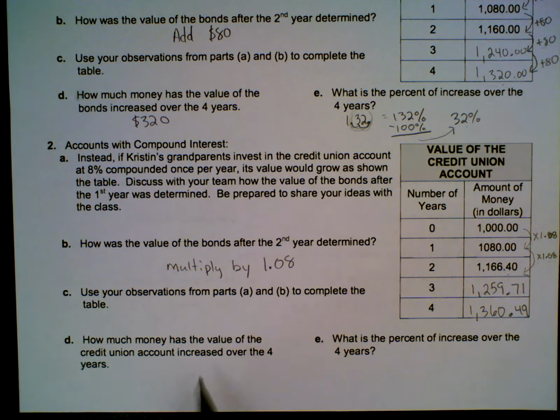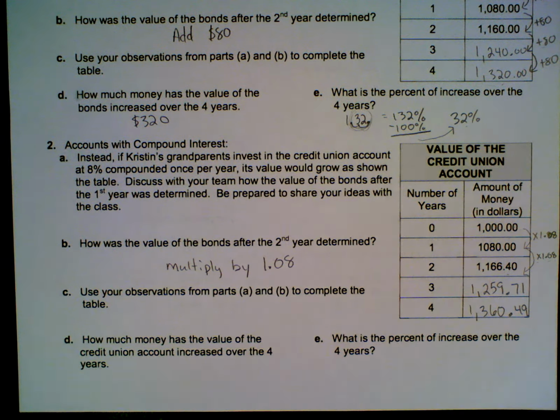So once again, how much has the value of the credit union account increased over the 4 years? You want to take the 4-year number and subtract the 0-year number from it. Don't put any commas or dollar signs in your answer. Just put the number in order for Socrative to count that as correct.